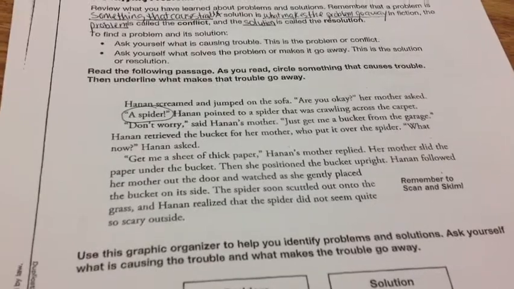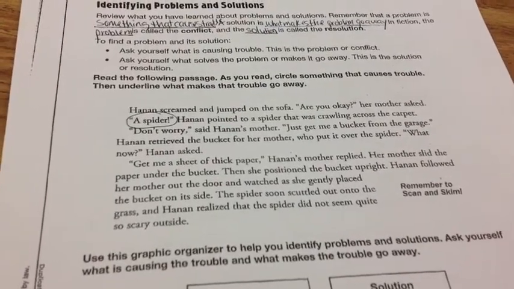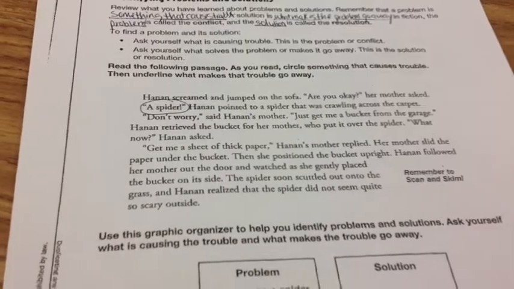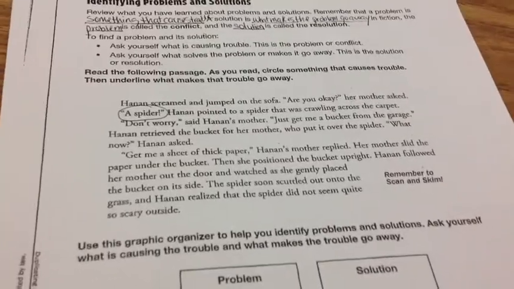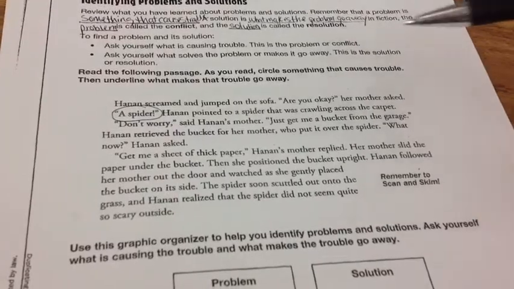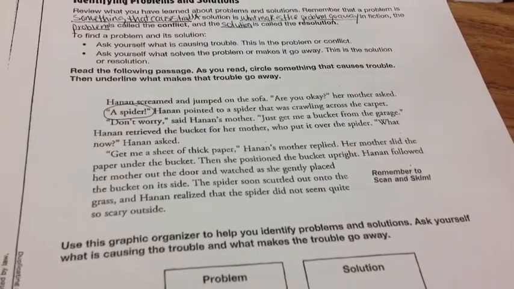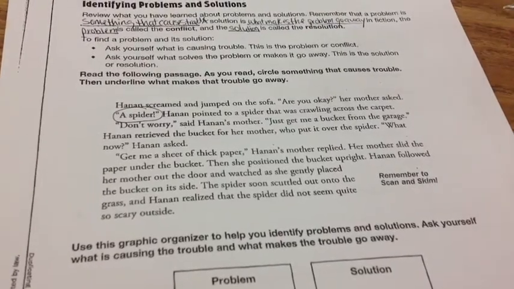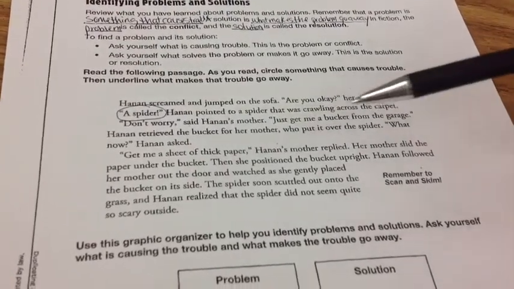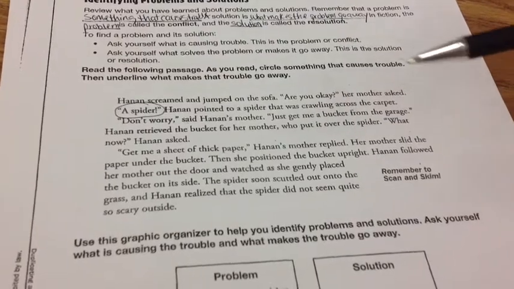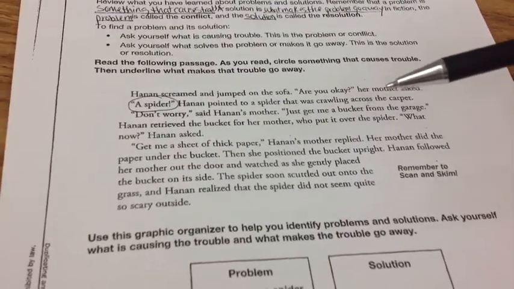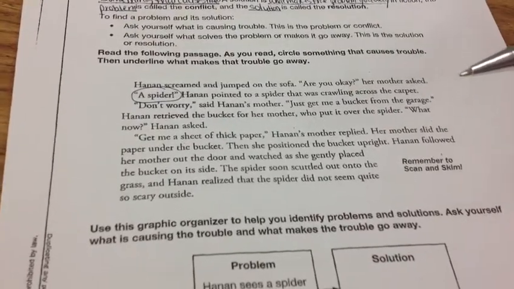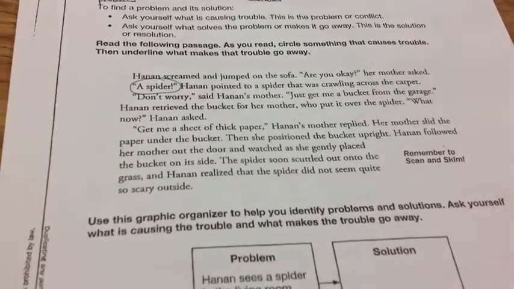"Don't worry," said Hannah's mother. "Just get me a bucket from the garage." Hannah retrieved the bucket for her mother, who put it over the spider. "What now?" Hannah asked. "Get me a sheet of thick paper," Hannah's mother replied. Her mother slid the paper under the bucket. Then she positioned the bucket upright. Hannah followed her mother out the door and watched as she gently placed the bucket on its side. The spider soon scuttled out onto the grass, and Hannah realized that the spider did not seem so scary outside.